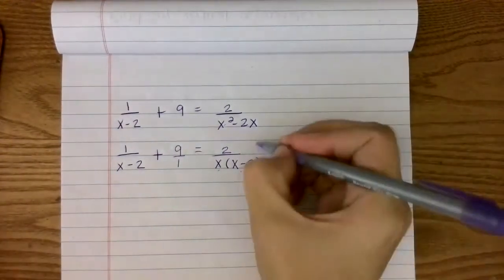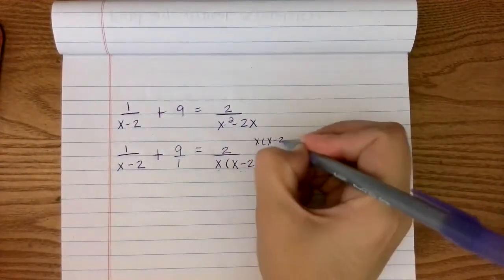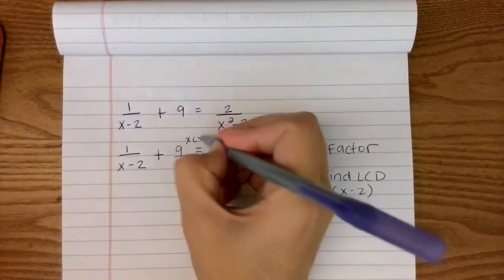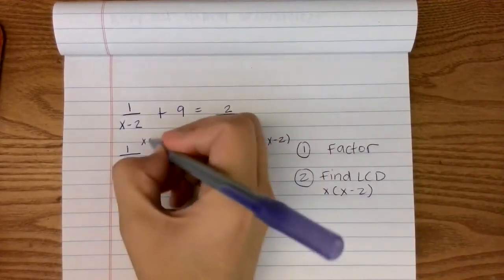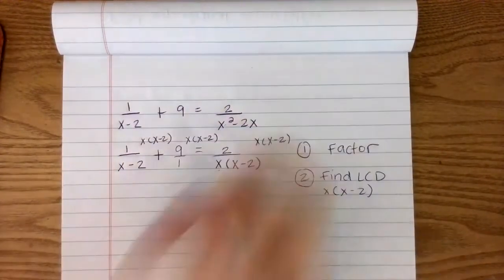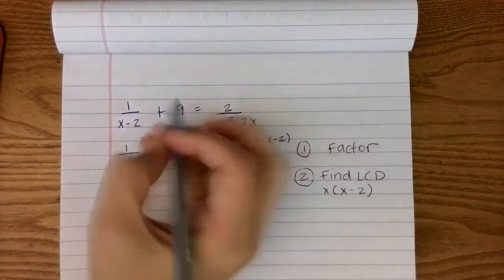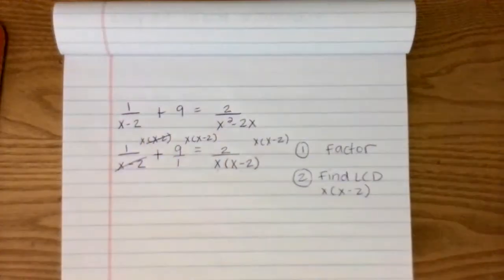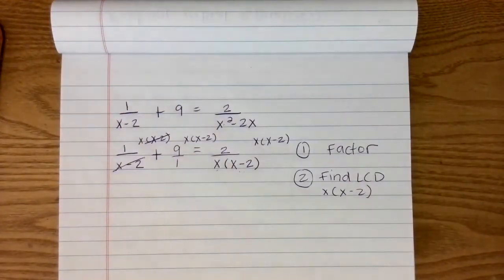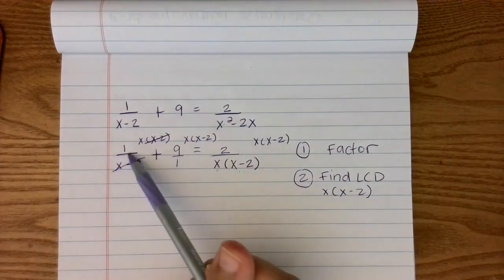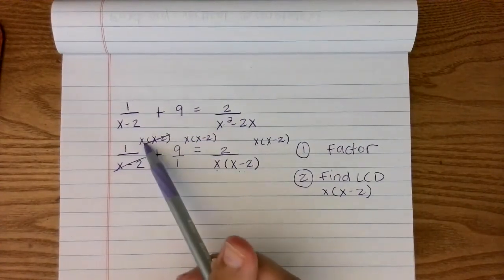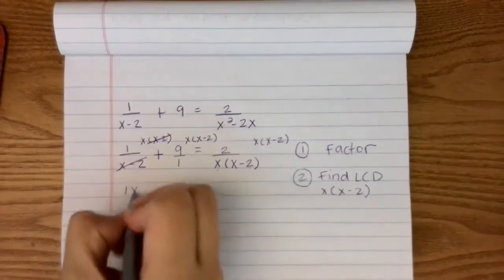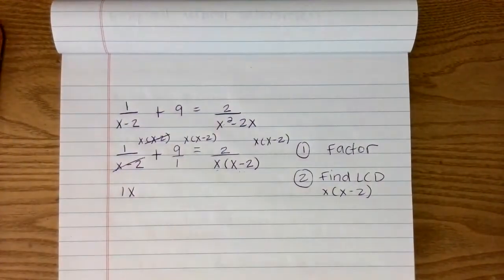So you would multiply every single term by x and x minus 2. And the reason for that is, look at this first term. X minus 2 is on top and the bottom, so I'm not actually going to multiply by it. What it did is it got rid of my denominator. And so the only thing I actually have to multiply is 1 times x for this first term. And no more denominator. So that one's no longer a fraction.